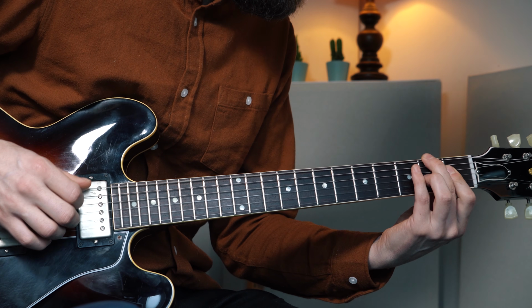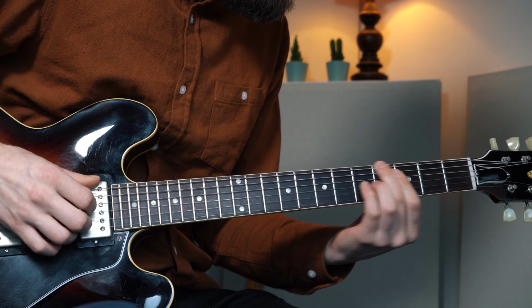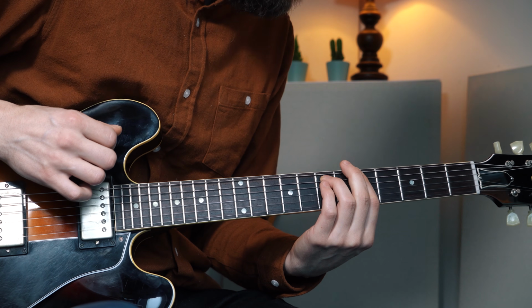So now we know the shape, very cool, but what do we do with it? How do we use it, and how can it spice up our boring chord progressions? The most used application of the chord is as a transition chord or a bridge chord. Listen to this. How good does that sound, right?